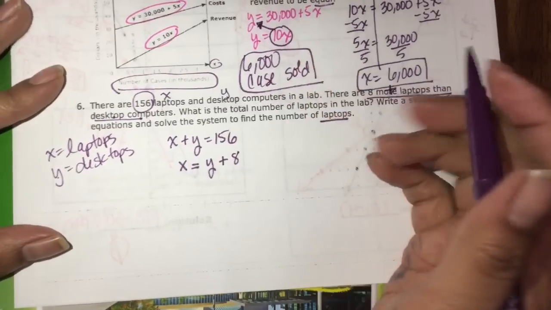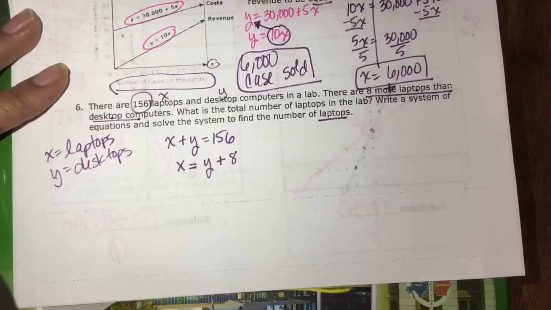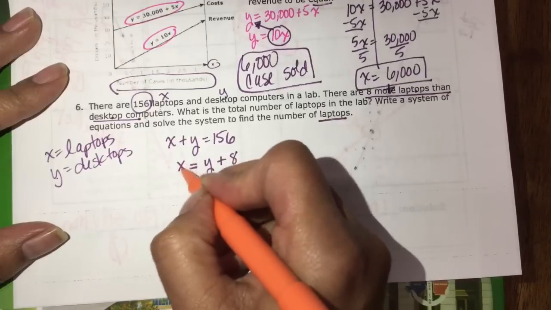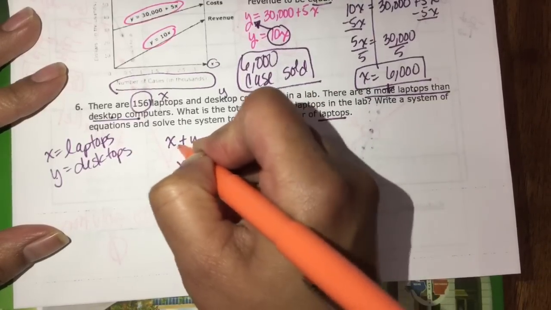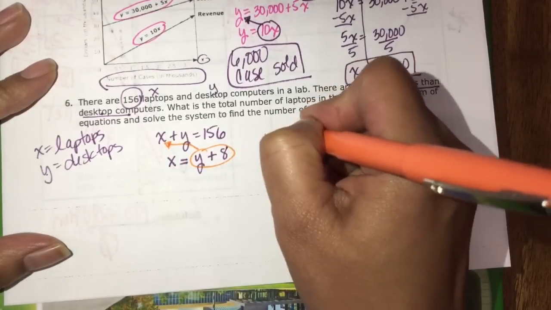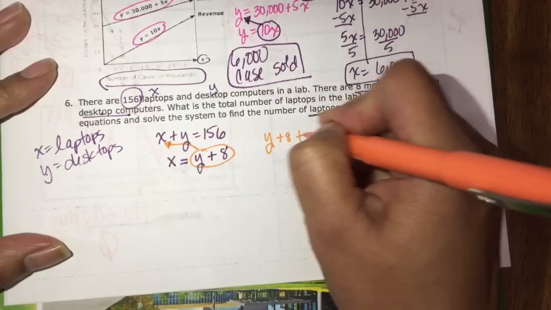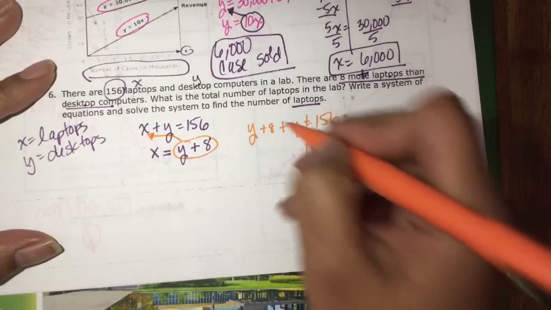Now, how are we going to solve the system? Are we going to use substitution method or elimination method? I would use substitution method here since x is all by itself. So we're going to take y plus 8 and substitute it in for x in the first equation. So we get y plus 8, and then we write the rest of the equation, plus y equals 156. And then you solve the equation from there.